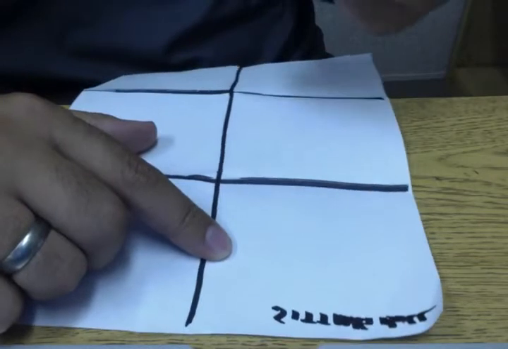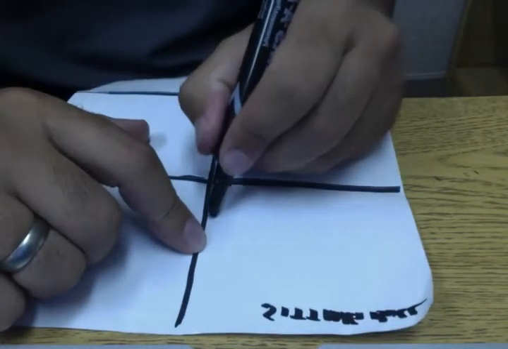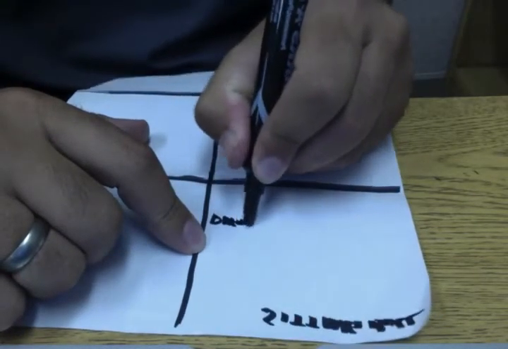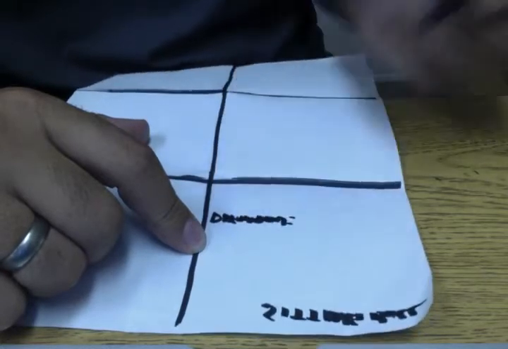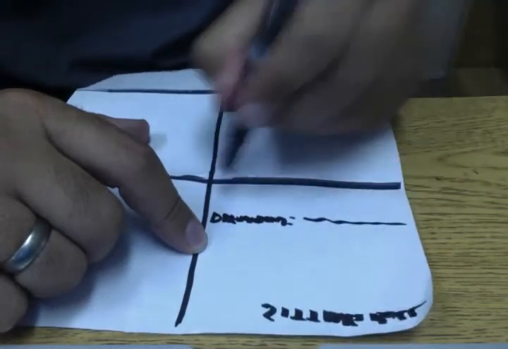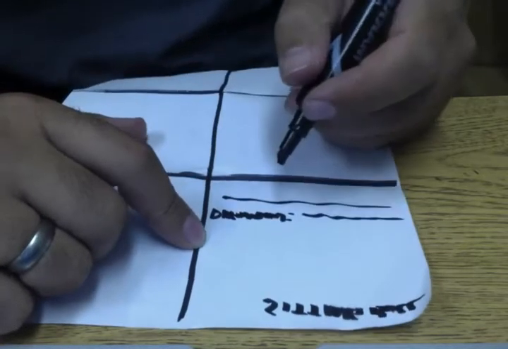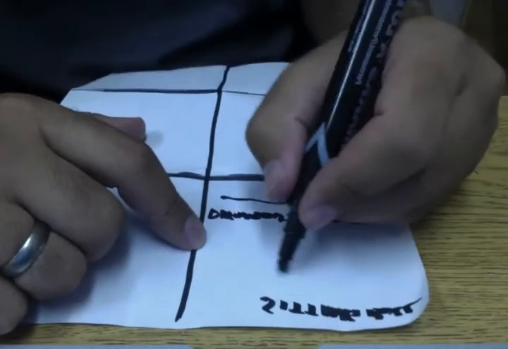Okay, my marker doesn't look very good. But then down here I would write how I would define it. Okay, you can't even read that. That says definition. And then I would write my definition, blah, blah, blah. And then I would draw a picture that helps me remember it. So this one should be pretty easy.